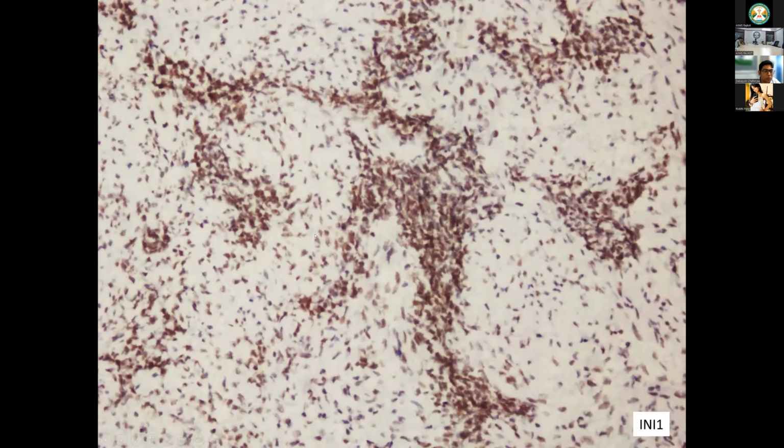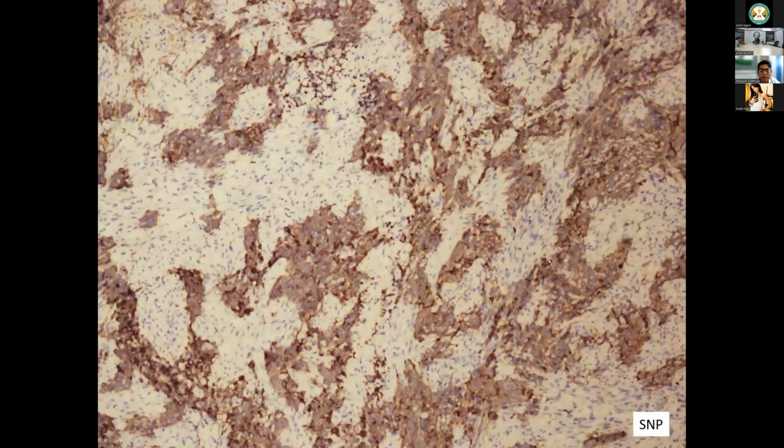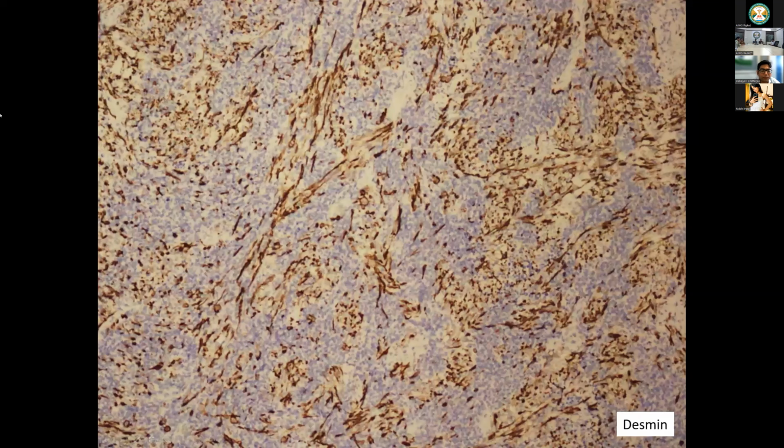We can see here both these components, this undifferentiated component and the other component which was showing this abundant eosinophilic cytoplasm, they are INI1 positive. So virtually excluding ATRT. Now synaptophysin, we can see these undifferentiated cell clusters which are positive for synaptophysin. However, these elongated cells with elongated cytoplasmic processes, or these rhabdoid looking cells, were negative for synaptophysin. So this area is losing neural differentiation.